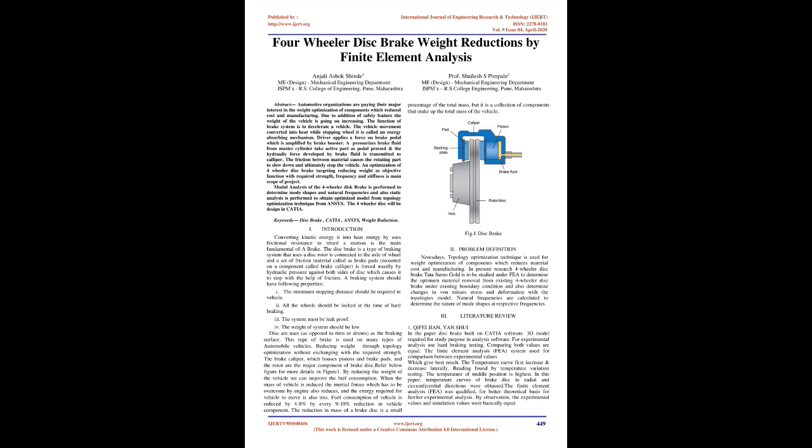Introduction. Converting kinetic energy into heat energy by using frictional resistance to retard a motion is the main fundamental of a brake. The disc brake is a type of braking system that uses a disc rotor connected to the axle of the wheel and a set of friction material called brake pads, mounted on a component called the brake caliper, which is forced, usually by hydraulic pressure, against both sides of the disc, which causes it to stop with the help of friction.